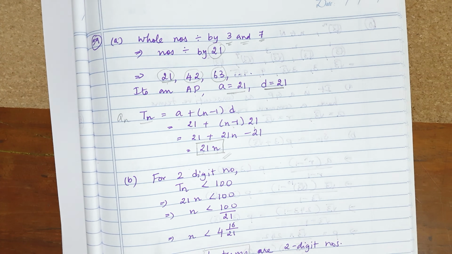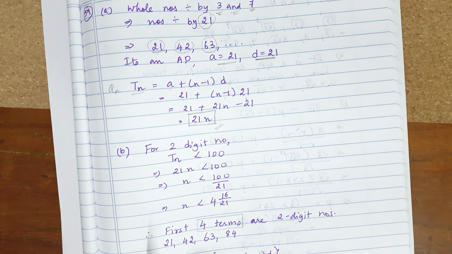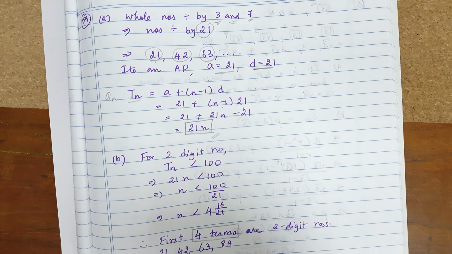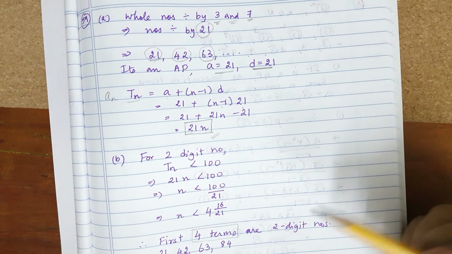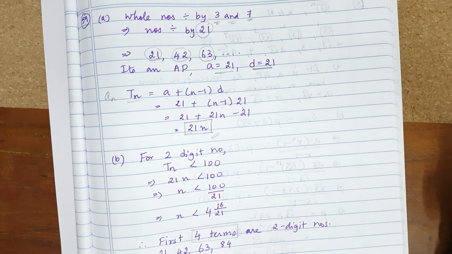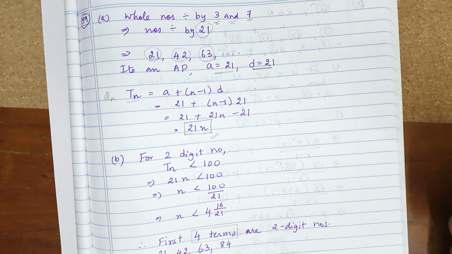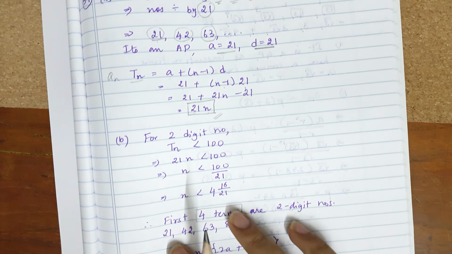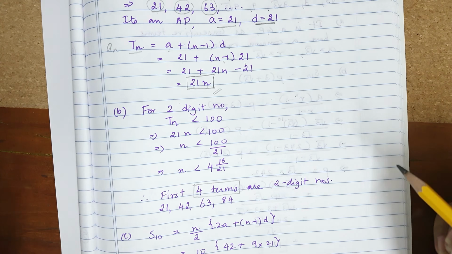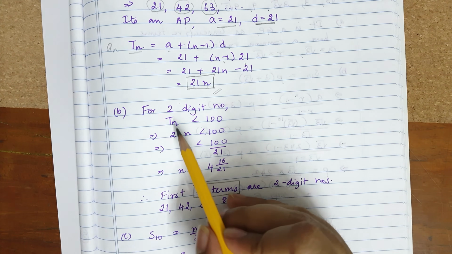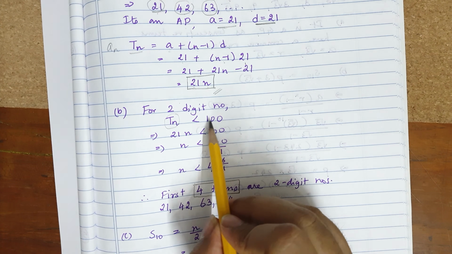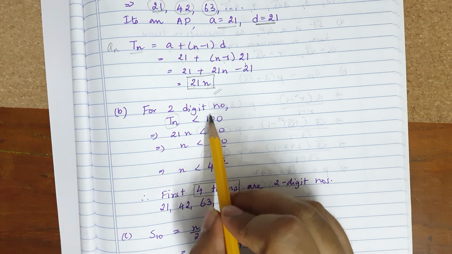Then the question was asking how many two-digit numbers will be there in the AP. Now since the numbers are very small, you can even just write down the numbers and you will get that there are 4 numbers which are two-digit. After that, you will have 3-digit numbers. But in general, if I want to solve such a question, I have to assume that let the nth term of the AP is just less than 100.